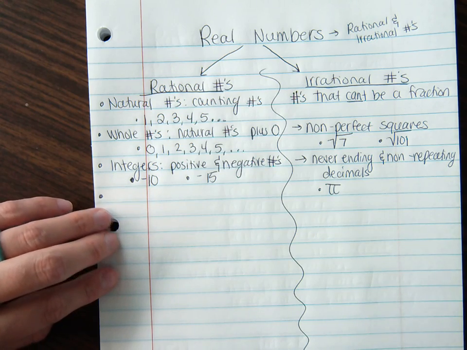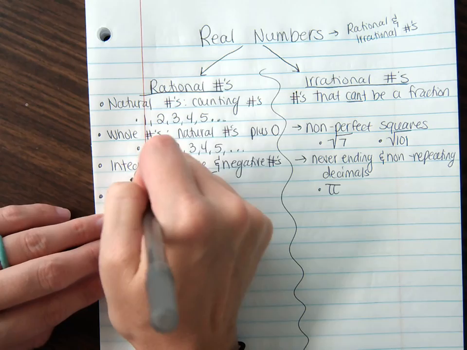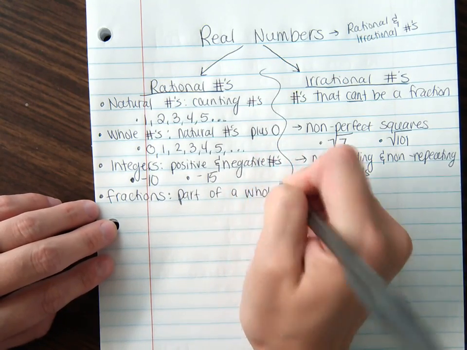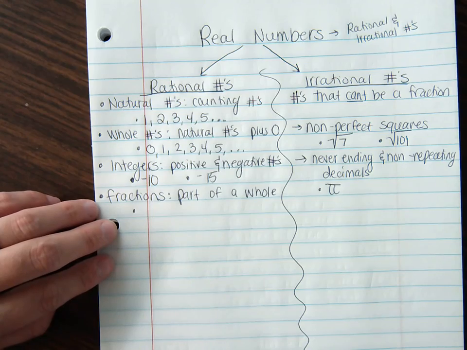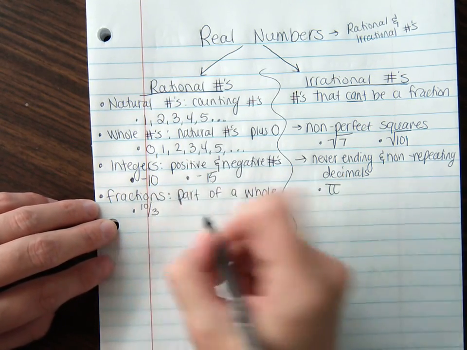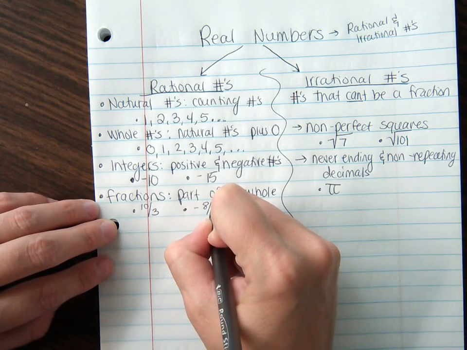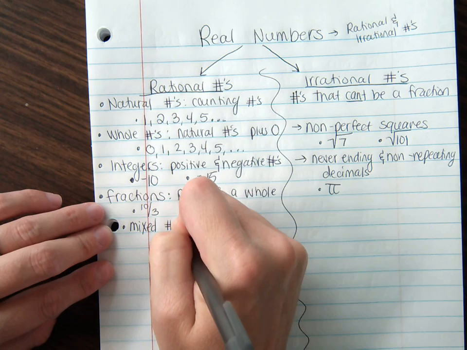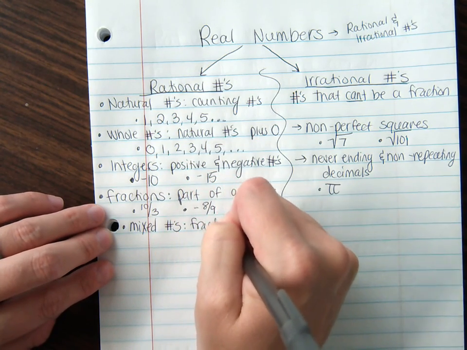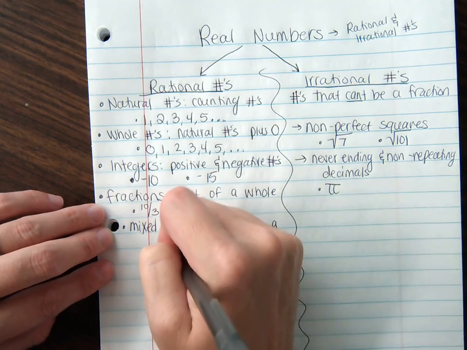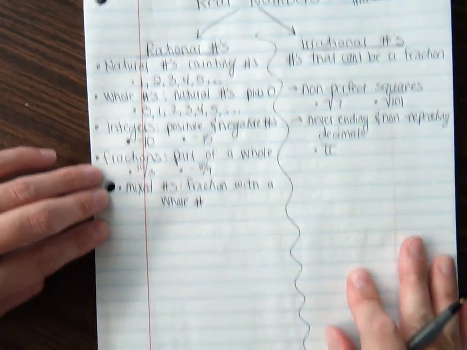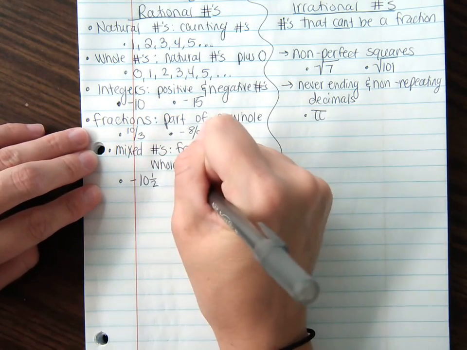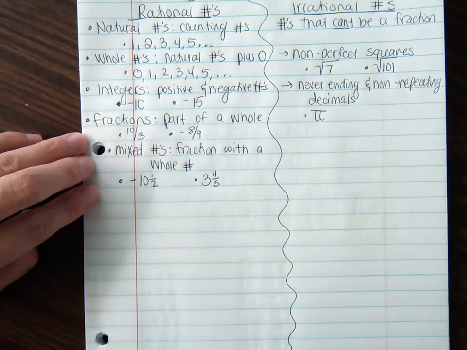Next, we have fractions. Fractions are a part of a whole. And we know fractions could be positive or negative fractions. We could have 10/3. We could have negative 8/9. We could also have mixed numbers. A mixed number is a fraction with a whole number. Mixed numbers could be negative 10 and 1/2. We could have 3 and 4/5. Anything that looks similar to that.